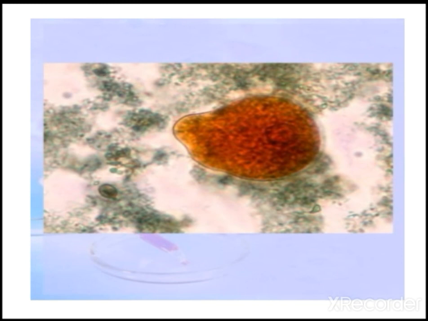This is Entamoeba histolytica. That is the photograph of Entamoeba histolytica.